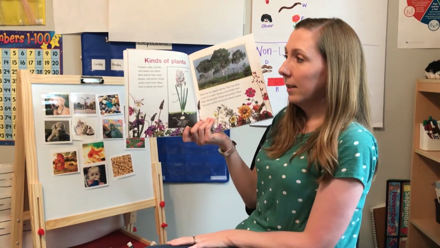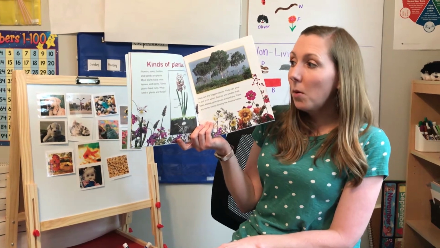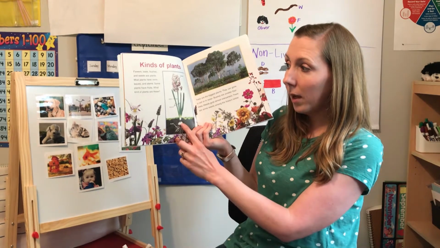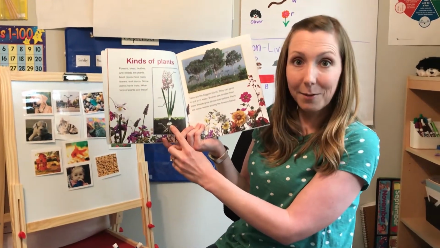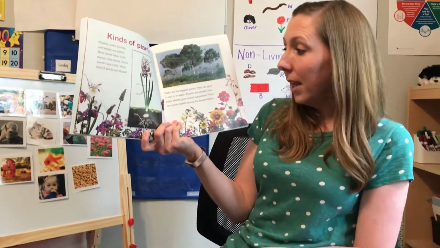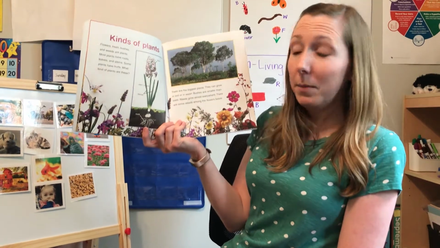Kinds of plants. Flowers, trees, bushes, and weeds are plants. Most plants have roots, leaves, and stems. Some plants have fruits. What kind of plants are these? I think they're flowers, right? This is a flower. Trees are the biggest plants, and they can grow in soil or in water. Bushes are smaller than trees, but they can still get pretty big too.